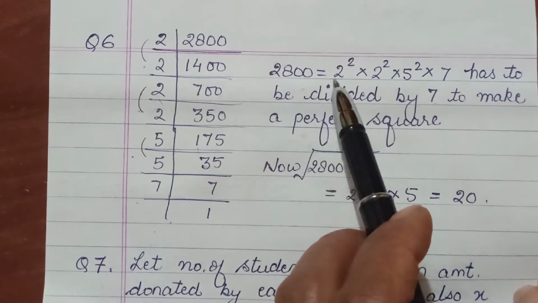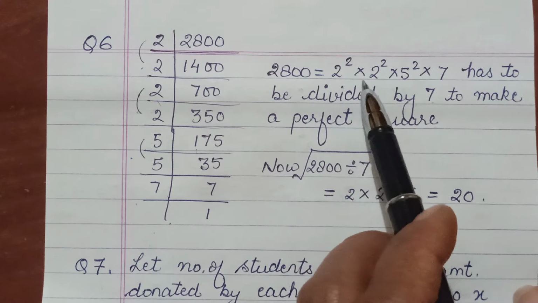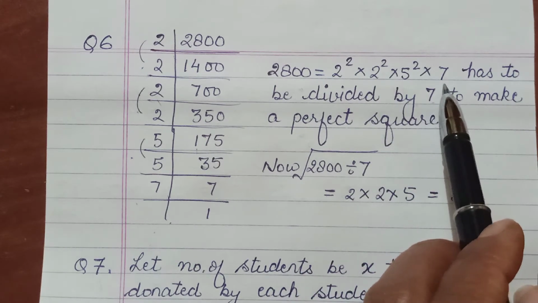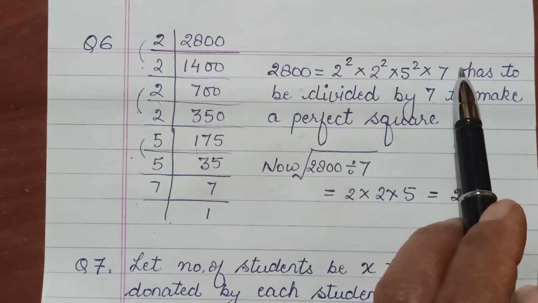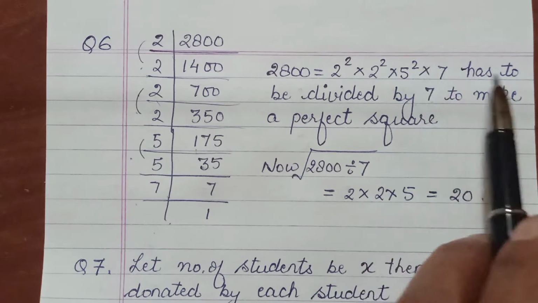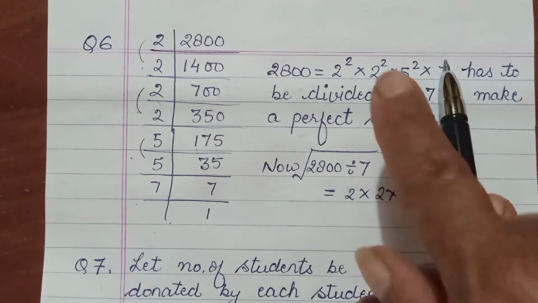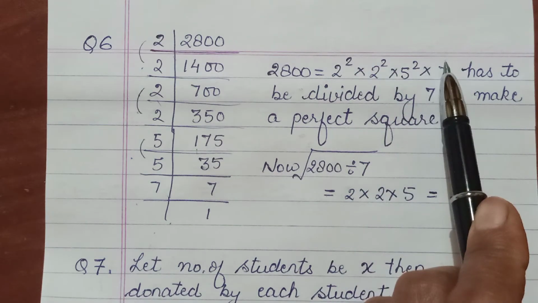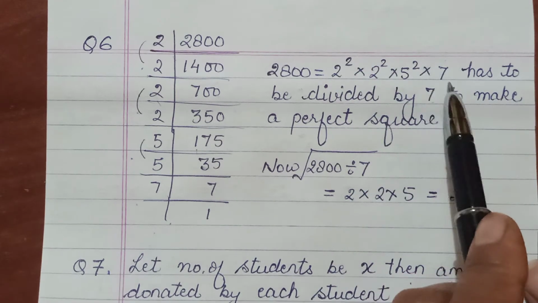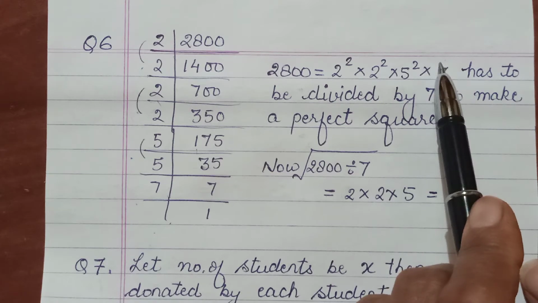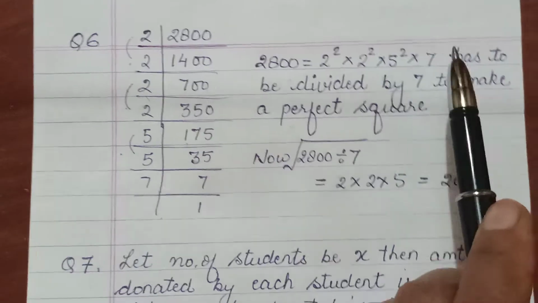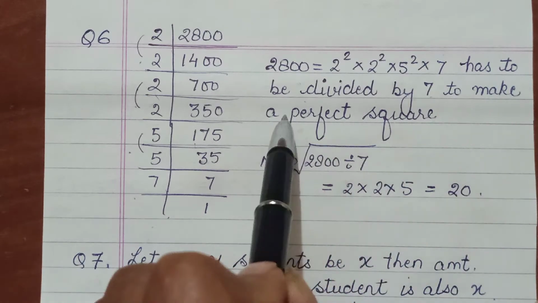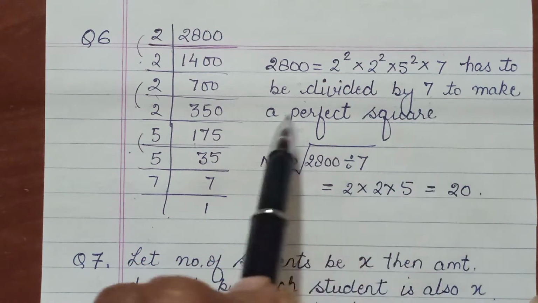So this 2800 on short division, we see the prime factors are these many. So this 7 is not in square form. Now either you multiply one more 7 in it and it would become a perfect square, or if you remove this 7, the remaining is also a perfect square. So if the question said division, we will divide it by 7 so that the part which was not in square form is gone, and the remaining is already a square. So we would say this number has to be divided by 7 to make it a perfect square.